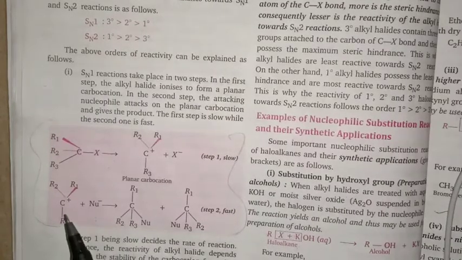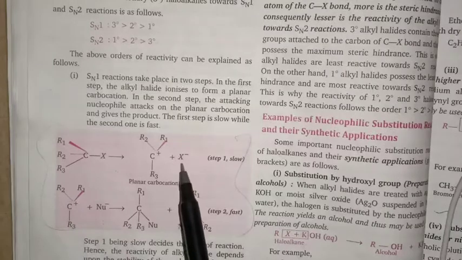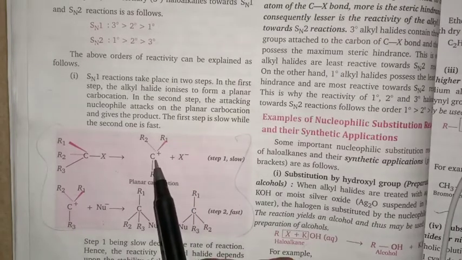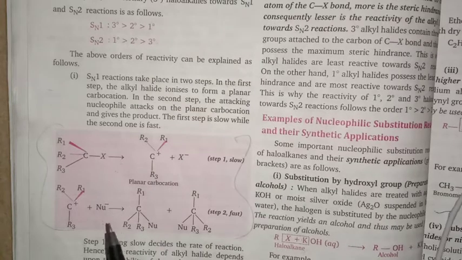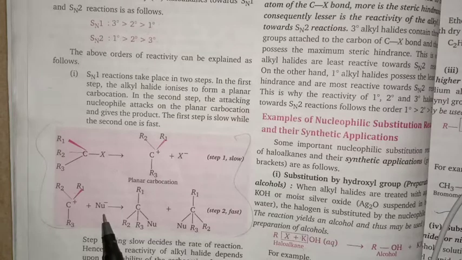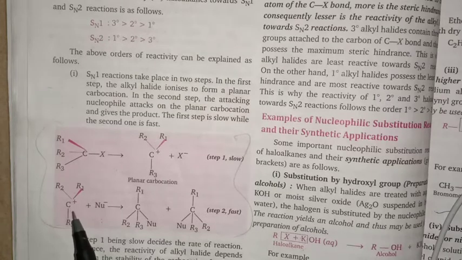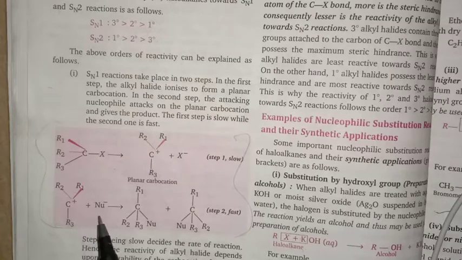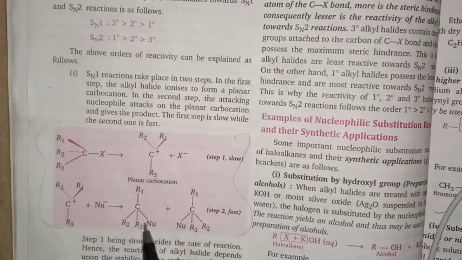In the next step, after releasing X, this carbon has a positive charge, and it is also called a carbocation. Now when the nucleophile comes and attacks this carbocation, the carbocation has the tendency to attack negatively charged particles, and they form a new product.